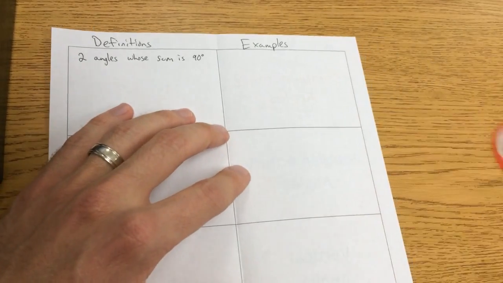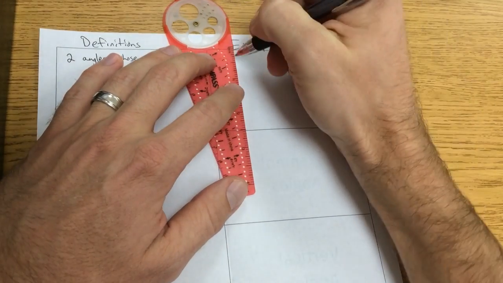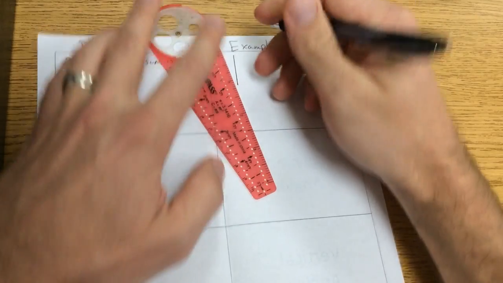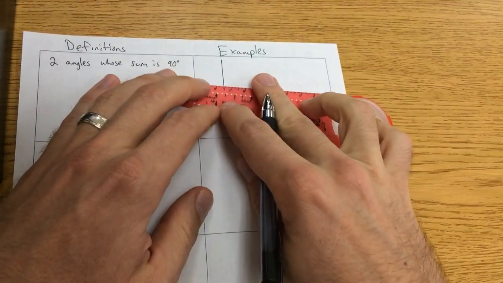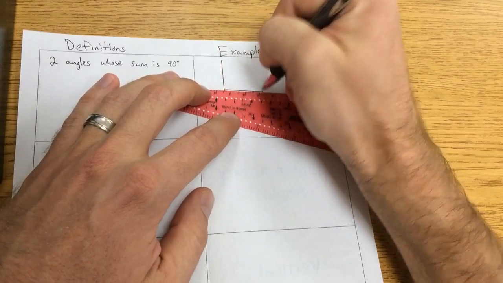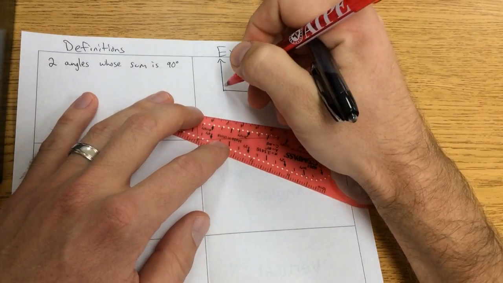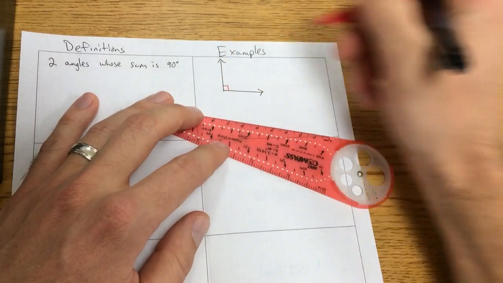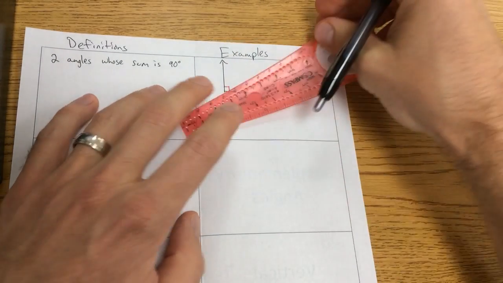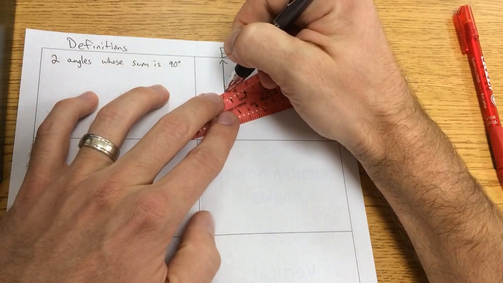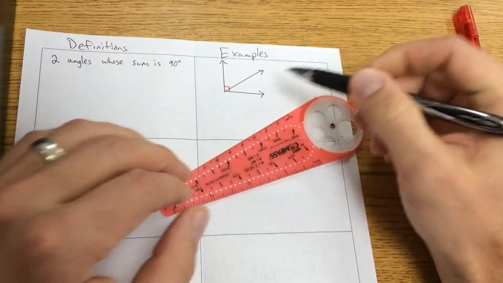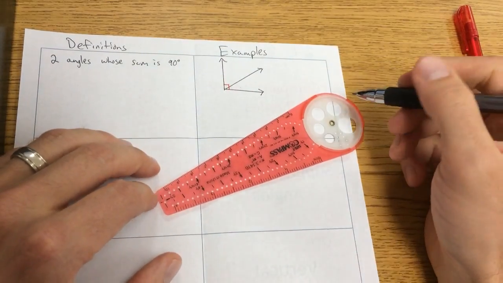Okay, so I'm going to draw what it looks like. One way I can have it drawn out. And this is a 90-degree angle because it's marked. Remember, it's based on how it's marked. One 90-degree angle can be split into 2 angles, and therefore both of those angles are complementary.